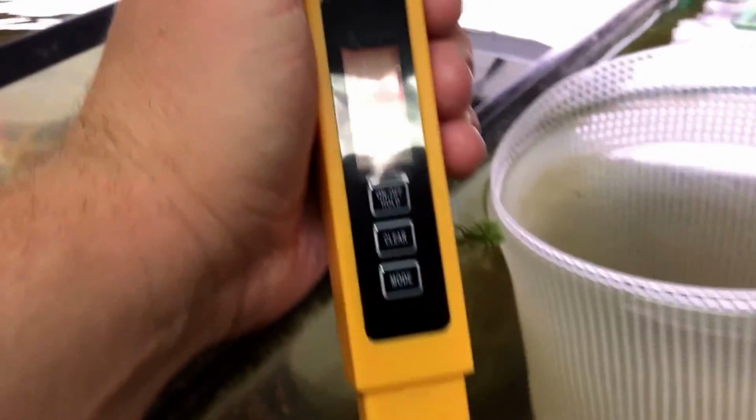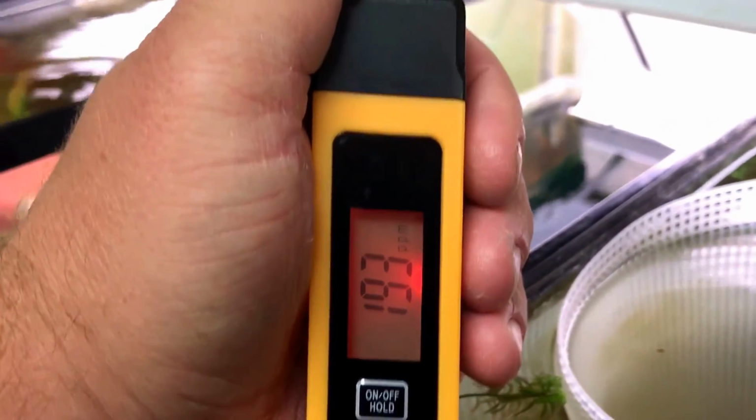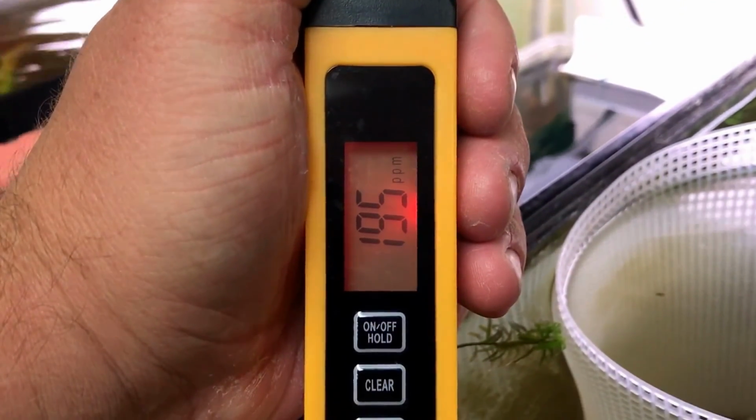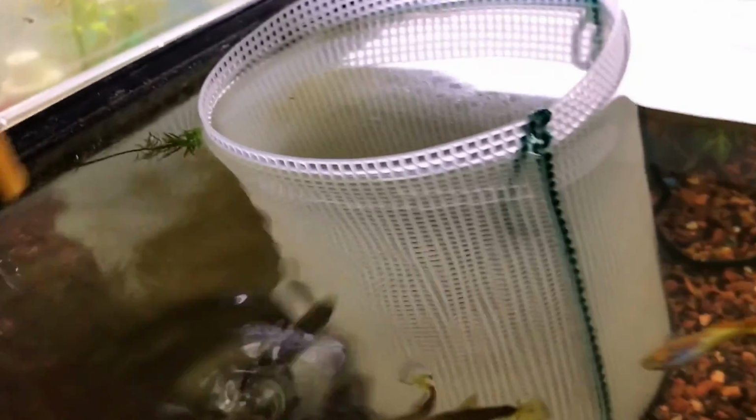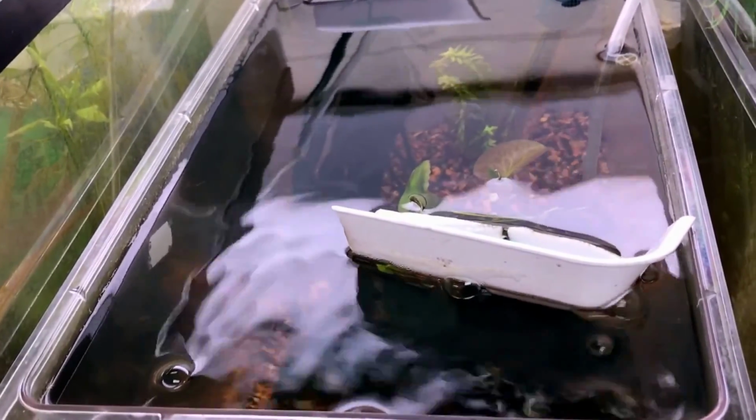It currently has 193, 195 parts per million TDS, so that's pretty high for one of my tanks. I know some of you out west are saying, hey, that's really low, that's soft water, but for me that's actually kind of high.